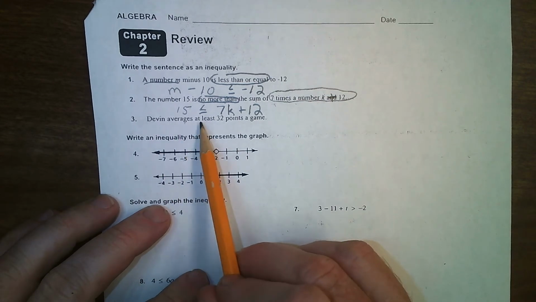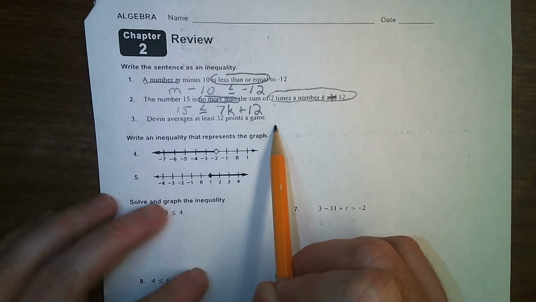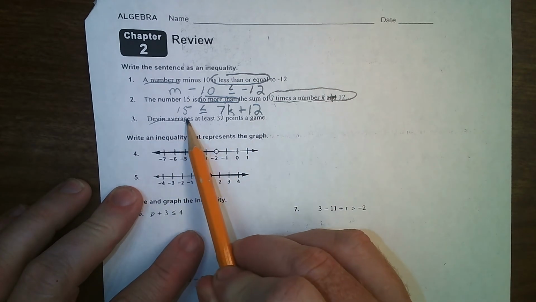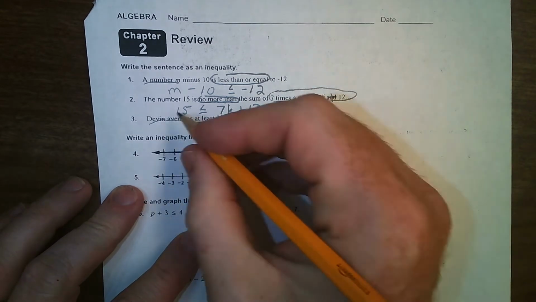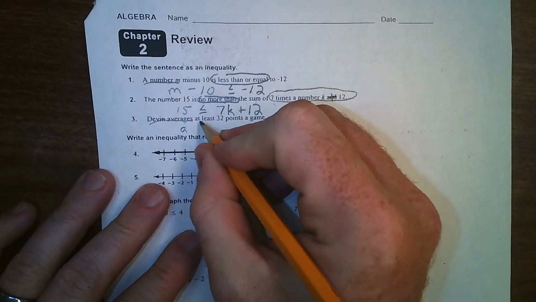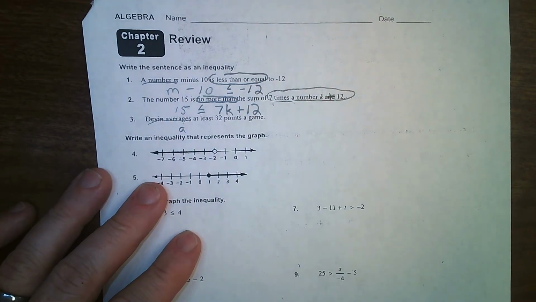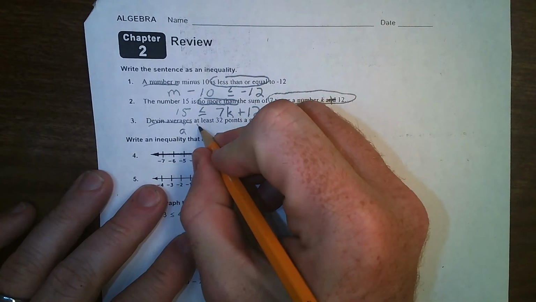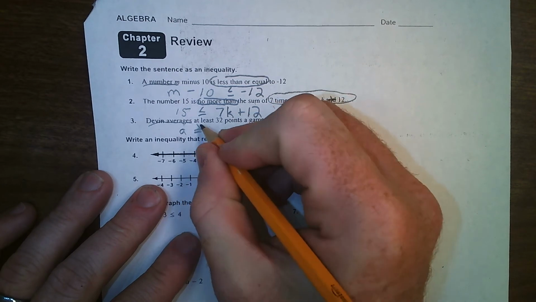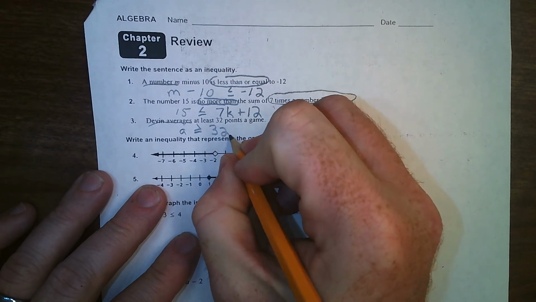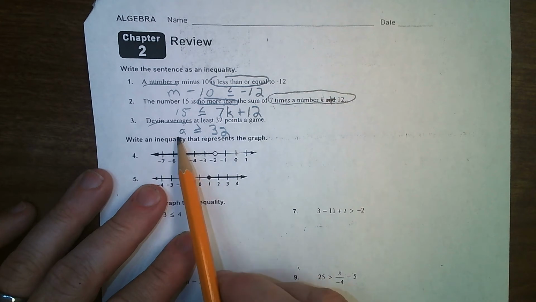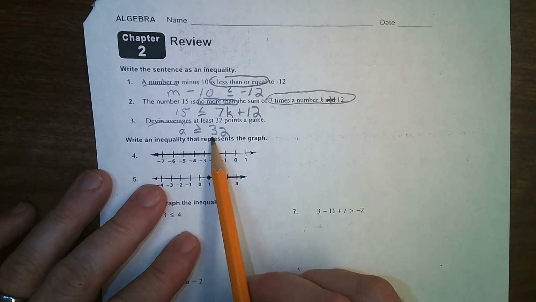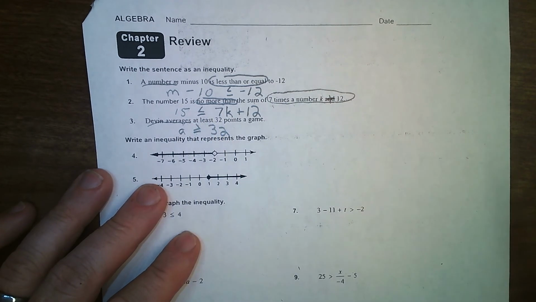Devin averages at least 32 points a game. So Devin averages, whatever we're going to call that, let's call that A for averages, at least. If you are at least, you are bigger than or equal to. So A is at least greater than or equal to 32. Okay? Everything he averages is greater than or equal to 32. That's what the phrase at least means.